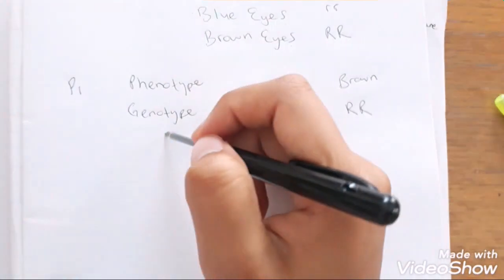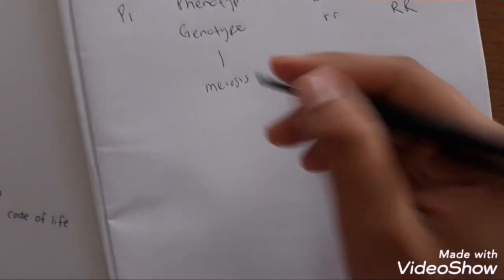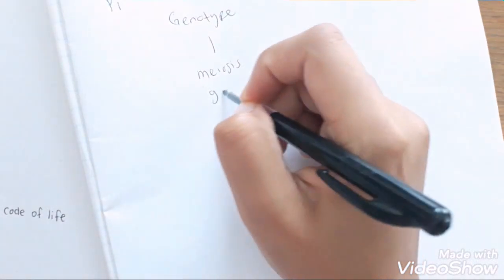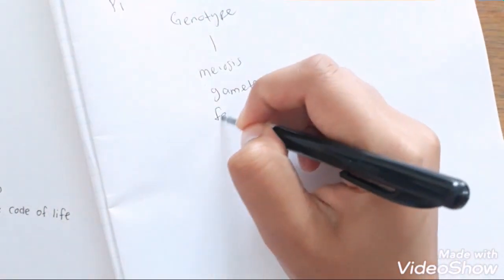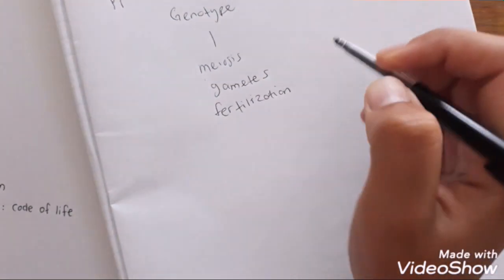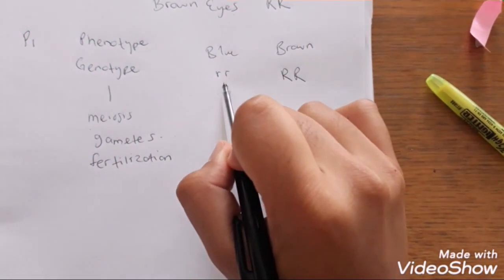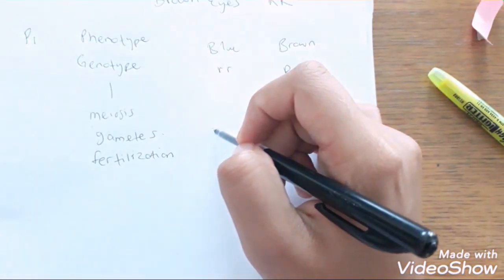Okay? Then they go through a process called meiosis. Through meiosis, they form gametes. And then they go through fertilization. Okay, that's the processes. To the genes, when they form gametes, they separate.